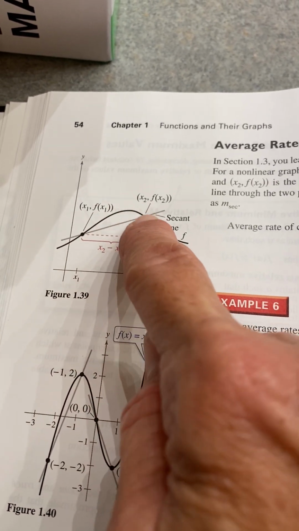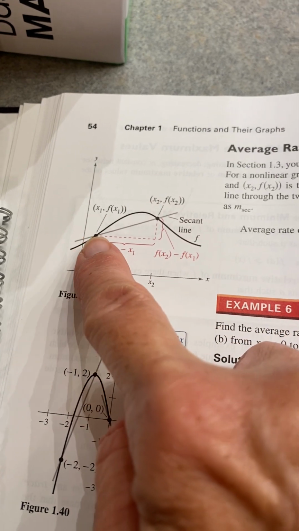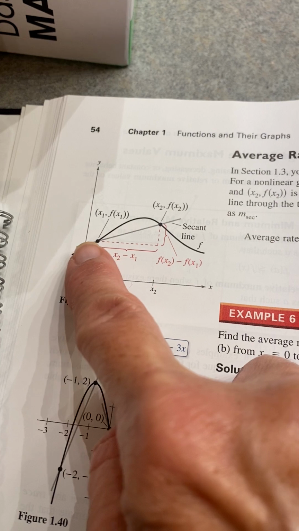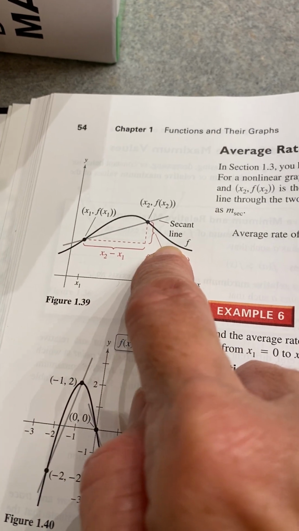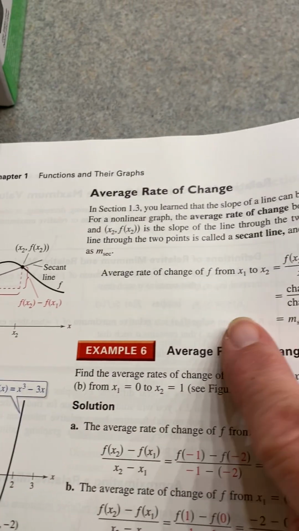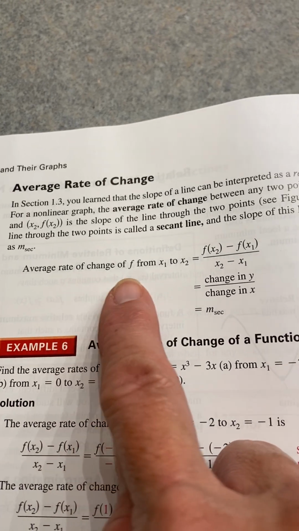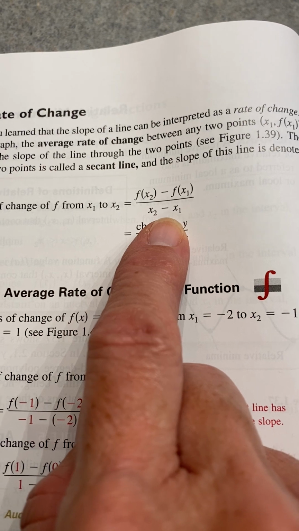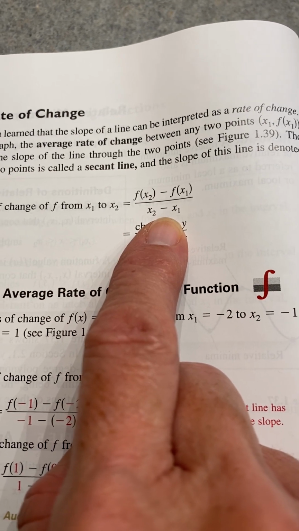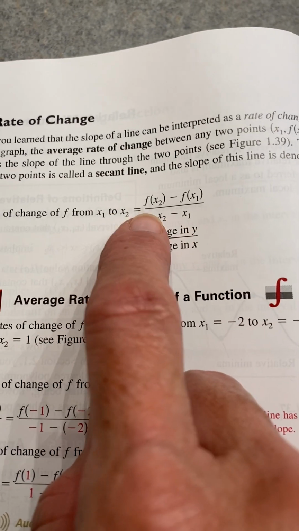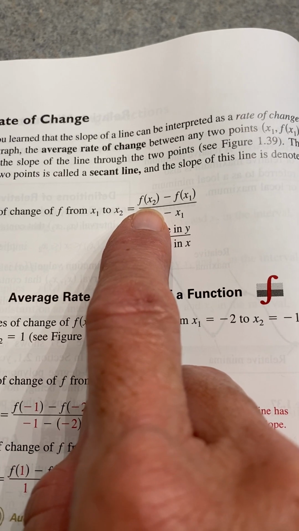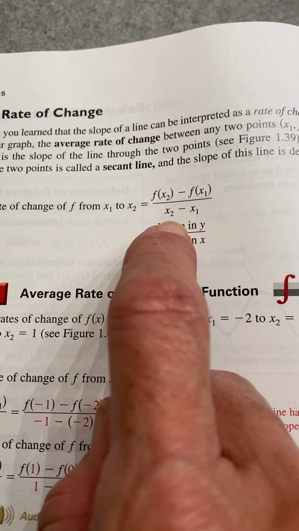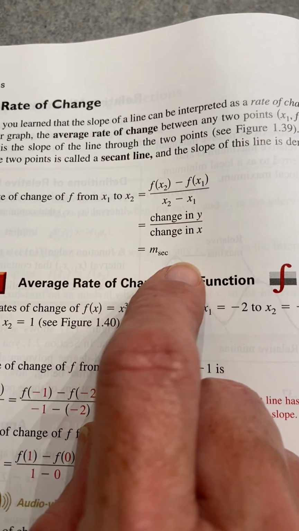Here's this function, it's a curve, right? And the average rate of change is the same as the slope of a line through 2 points. We call that a secant line. That's not so important. But the way that we find the average rate of change, if you look at this equation, it's exactly the same as the slope equation. Remember that f of x is the same as y. So here's our y sub 2, here's our y sub 1, over x sub 2 minus x sub 1.